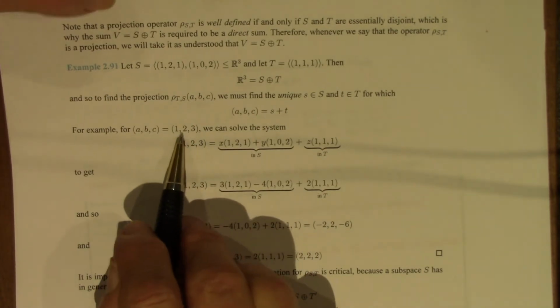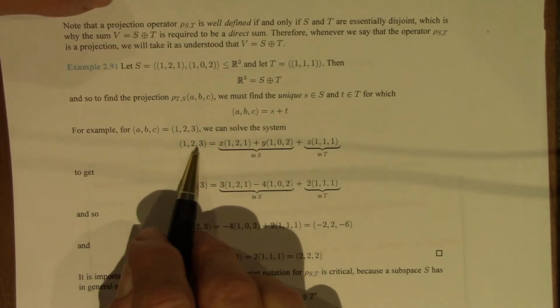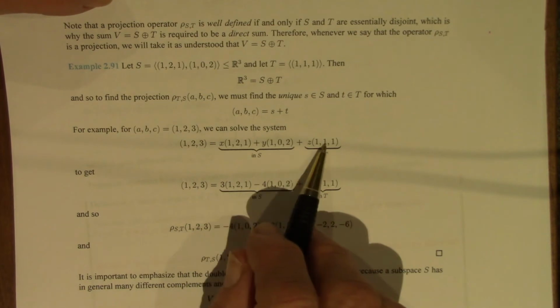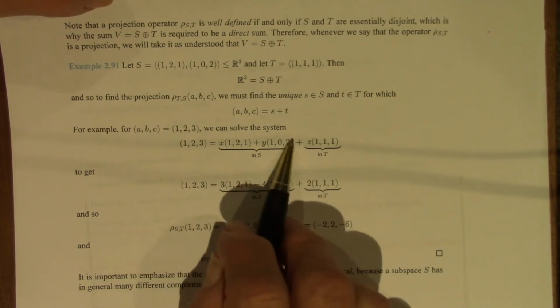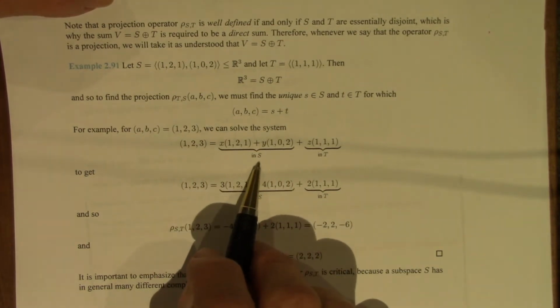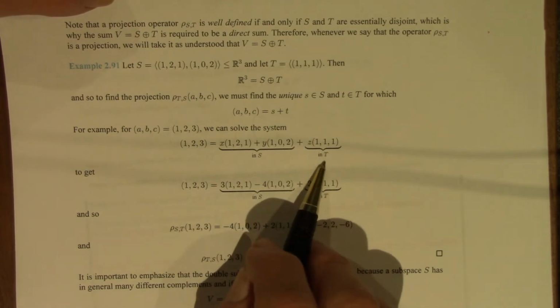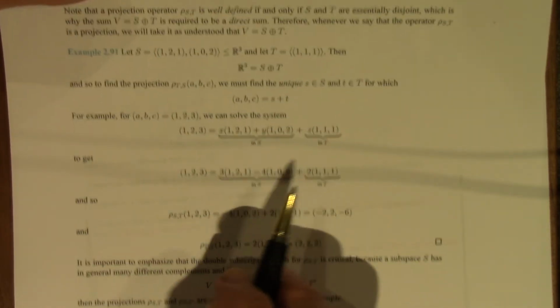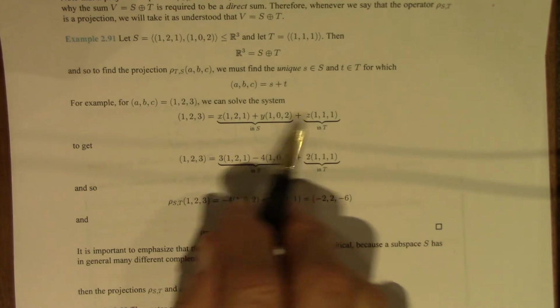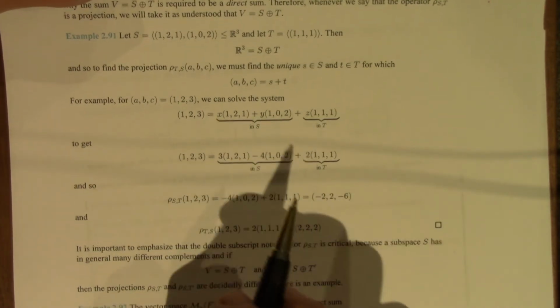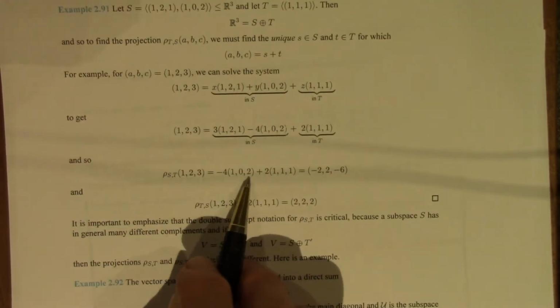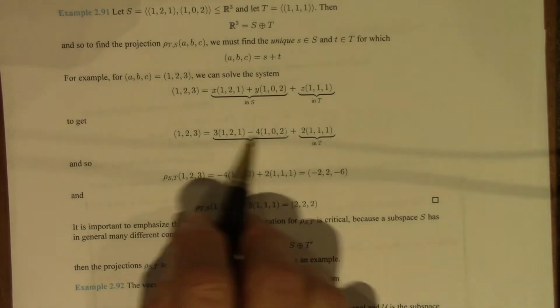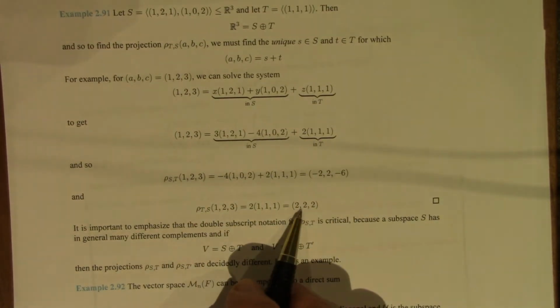So, for example, if the vector is (1, 2, 3), we write an equation like this. This is the portion that belongs to capital S. This is the portion that belongs to capital T. Solve the equation. This is a linear system. And then actually determine the two components here, s and t.